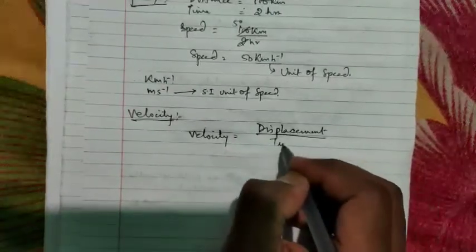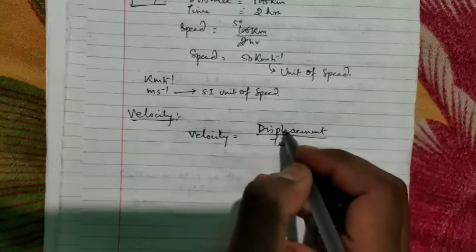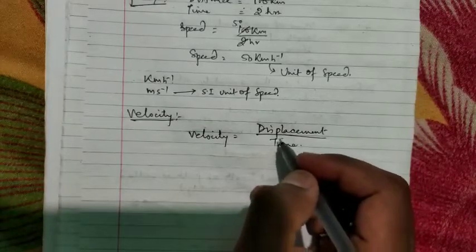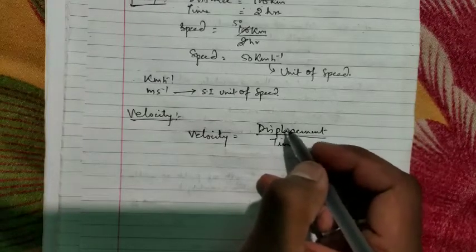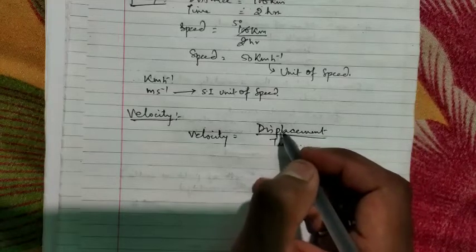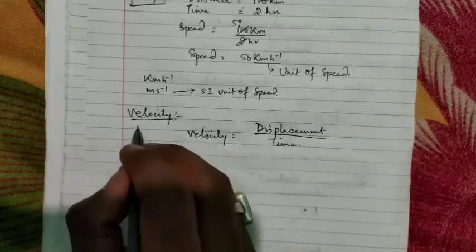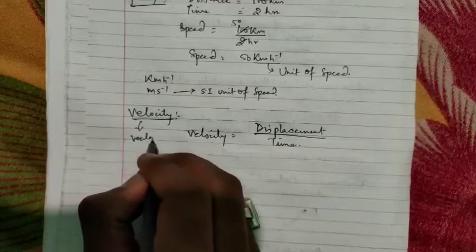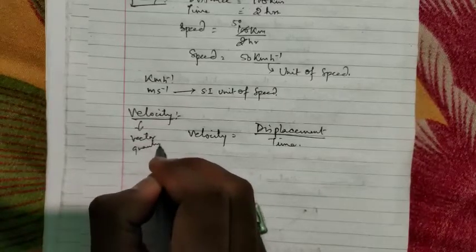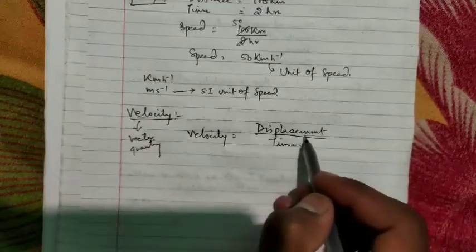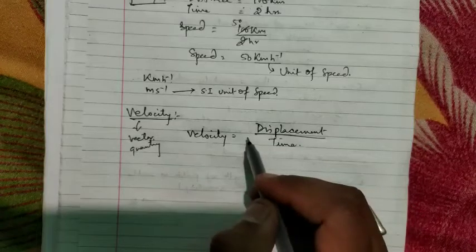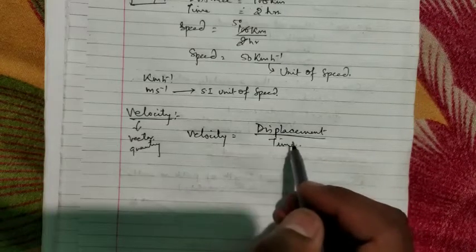The formula for velocity is displacement by time. As we know that displacement is a vector quantity, that's why velocity will also be a vector quantity. Since displacement has direction, velocity will also have direction.